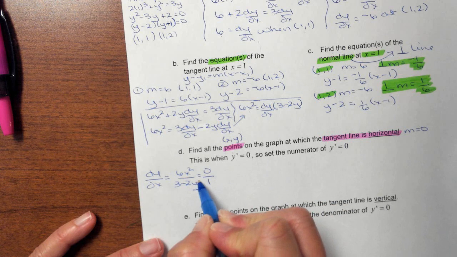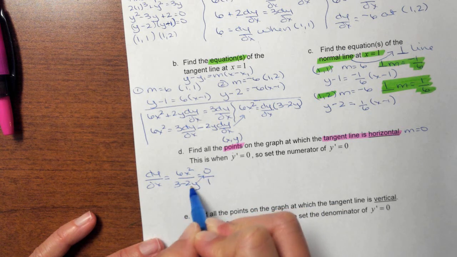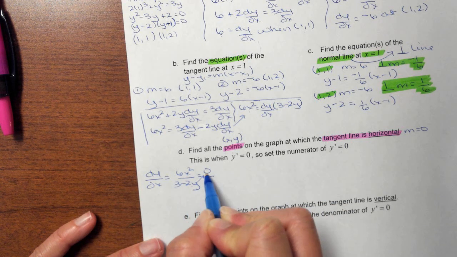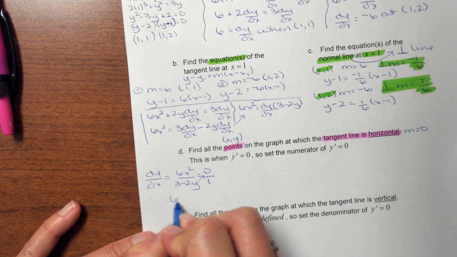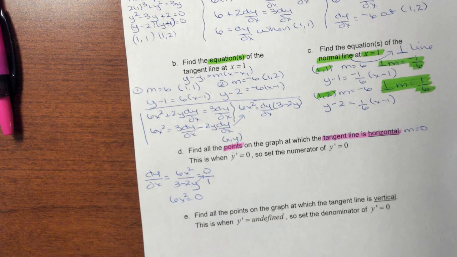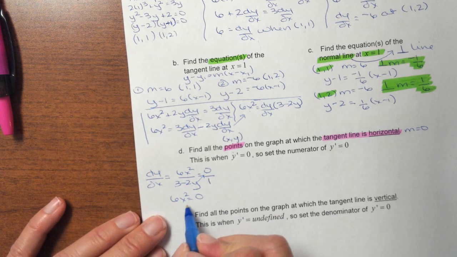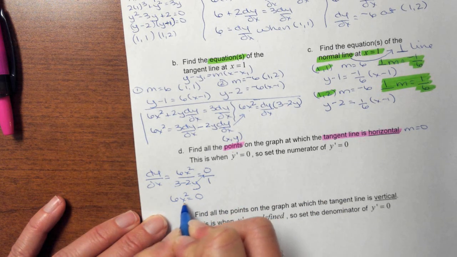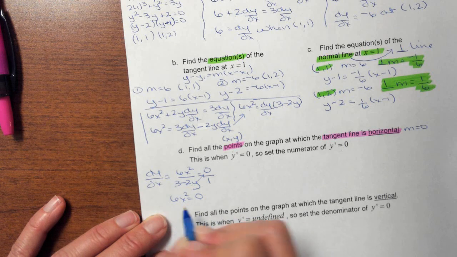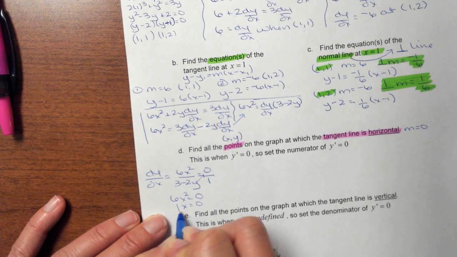So what I'm going to do is cross multiply. When I cross multiply, (3 minus 2y) times 0 is 0. So then I'm left with 6x squared is equal to 0. Okay, so what I want are the points. So in this case, when I solve for x by dividing by 6 and taking the square root, it's still going to be 0. So x is 0.